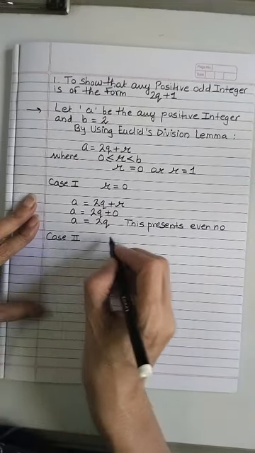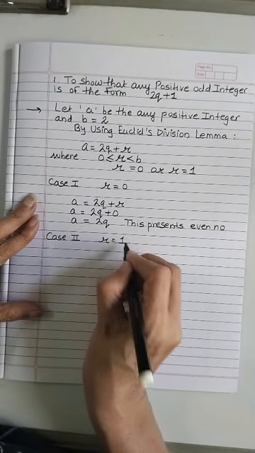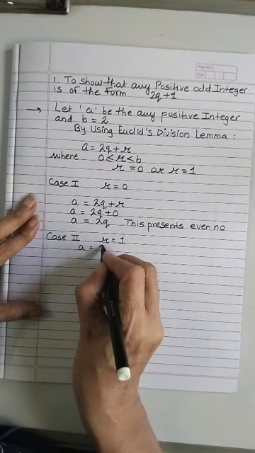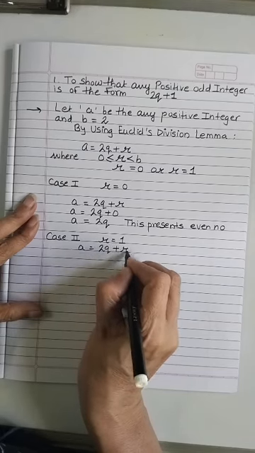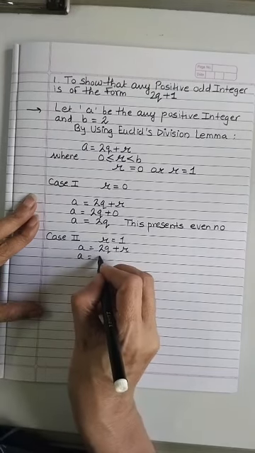and we have r is equal to 1. So a is equal to 2q plus r, will replace r with 1.